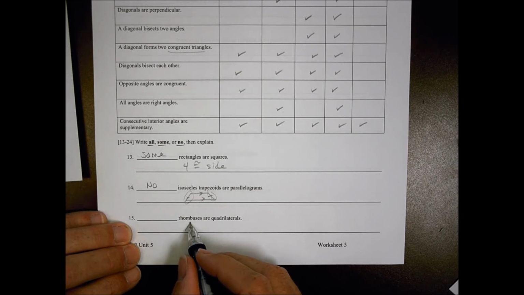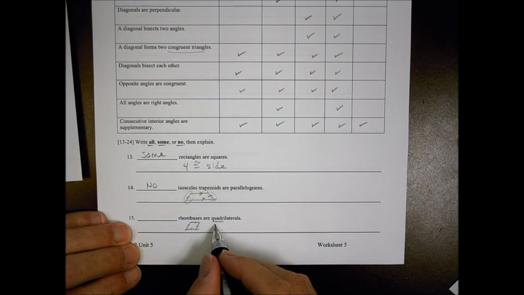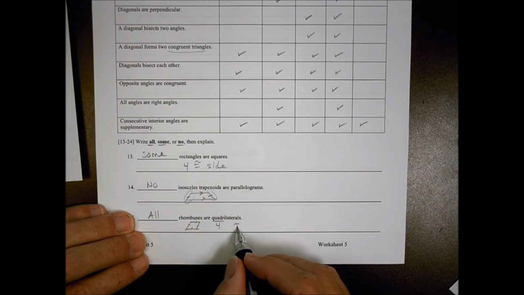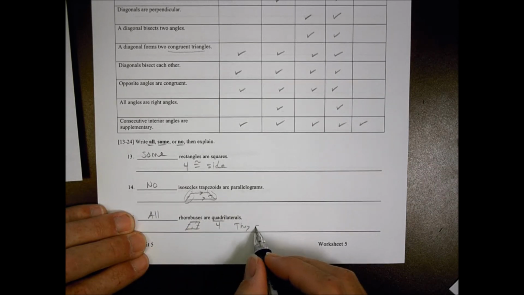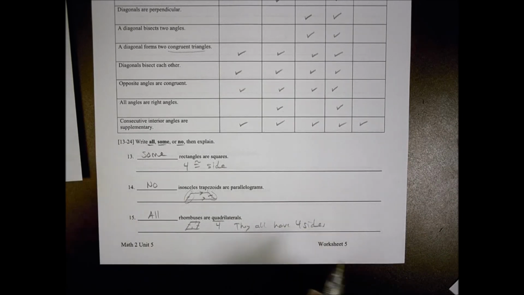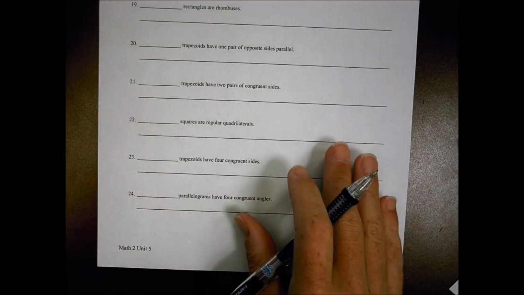To be a rhombus, it has four equal sides. And having four sides makes it a quadrilateral, so we would say all of them, because they all have four sides. Okay, let's look at the back side. Here we go.